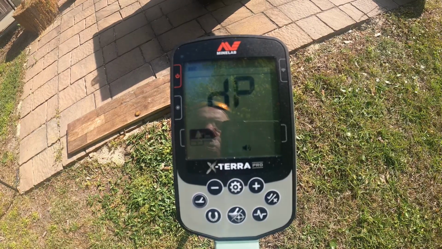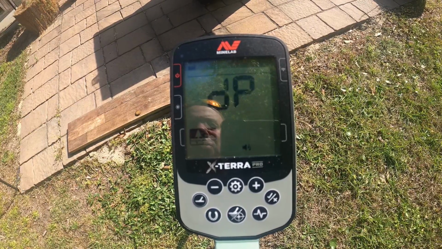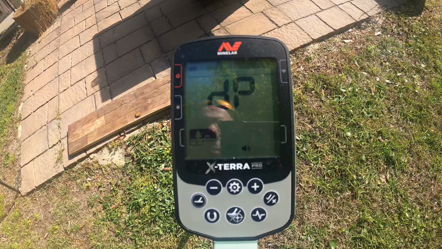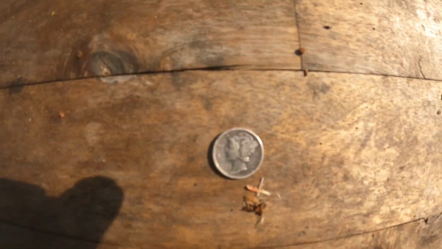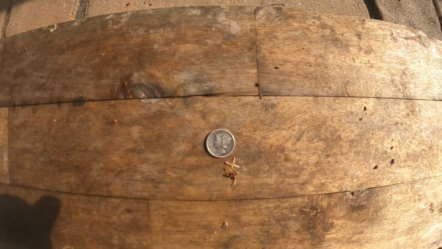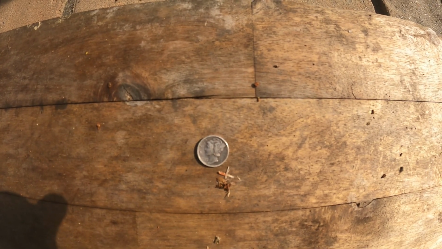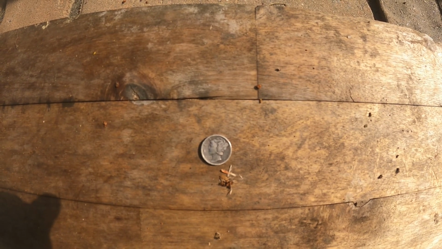And we're just going to be using part one for our demonstration, just to show you the differences in these tones as we go through them. So stay tuned and let's get to swinging and letting you hear what the tones sound like. Okay guys, so in this test video we are going to be using this Mercury dime that we've got on a board, and we're going to be swinging over it, testing out all the tones so you guys can hear what a piece of silver sounds like going through these various tones.